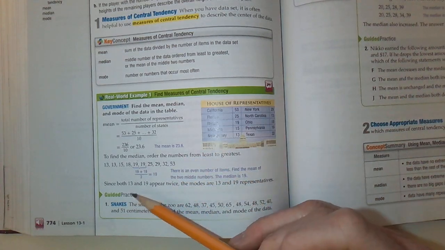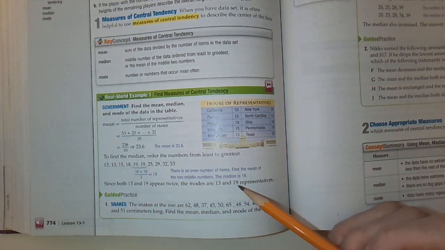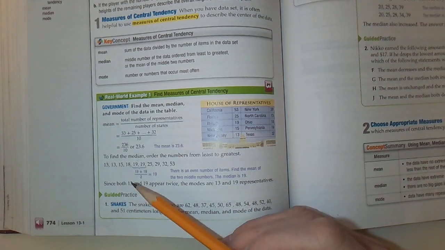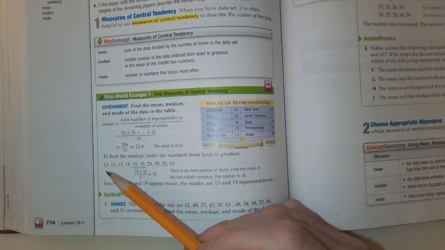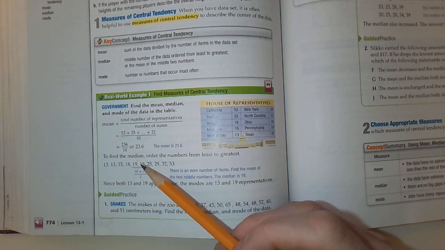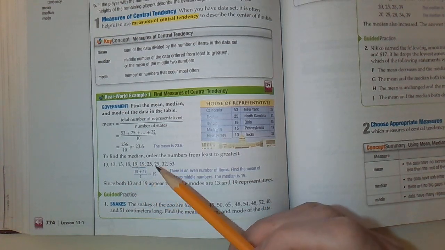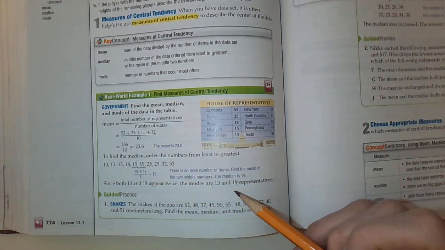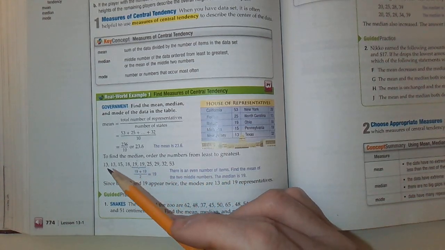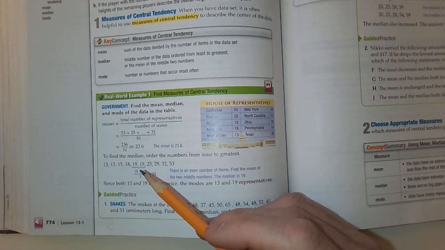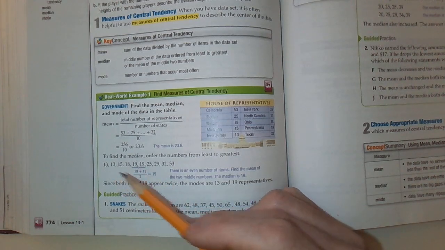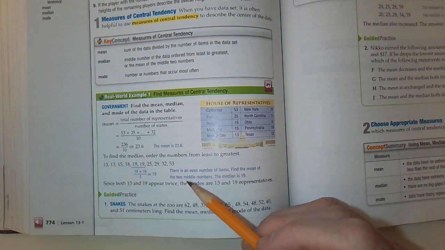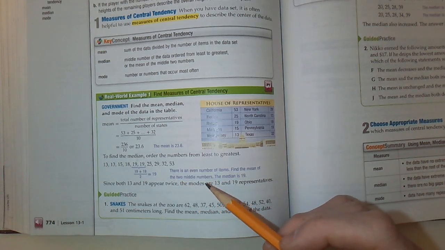The mode is both 13 and 19. So sometimes the data set will have more than one mode because in this case, 13 and 19 appear twice. We have two 13s, two 19s. Every other number is just a single number by itself. So 13 and 19 are the mode. Now, if this was 12, we'd have two 19s and only one 13, in which case the mode would be 19. So that's just a couple different examples of how that might go.